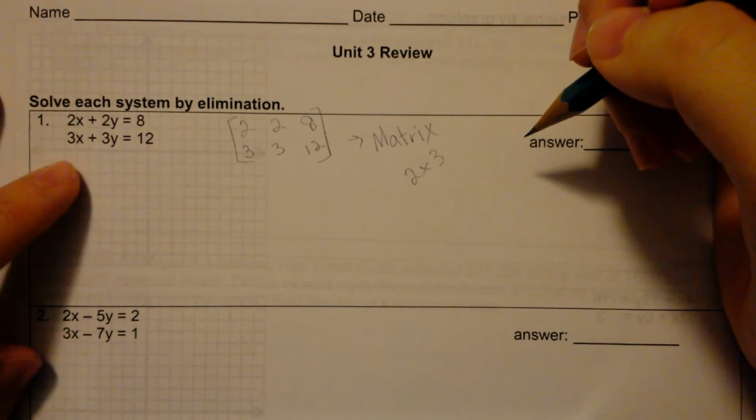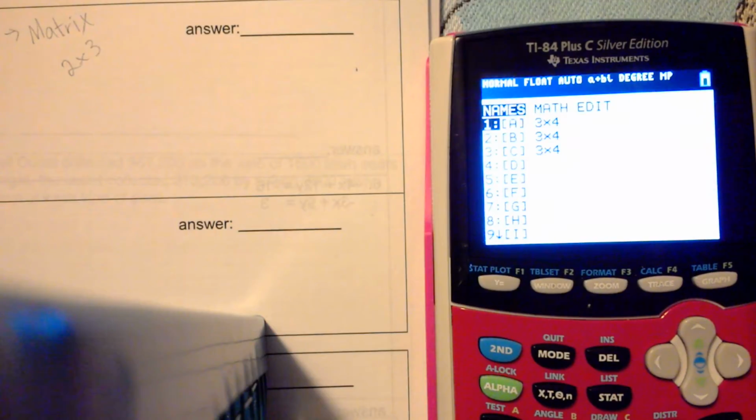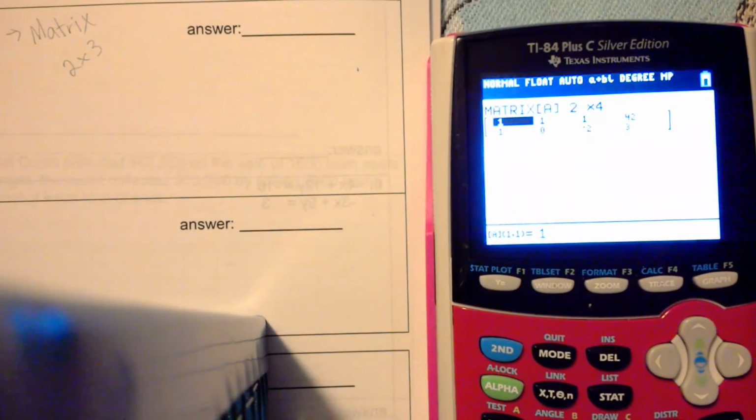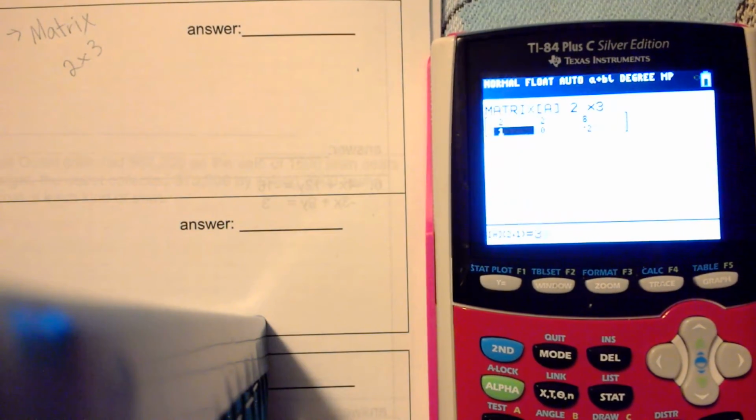At least she's happy. So I'm going to put them in the calculator. So second matrix. Okay, I'm going to go over to edit. So I'm going to make it a 2 by 3. And I had 2, 2, 8, 3, 3, 12. So I'm going to go back home.